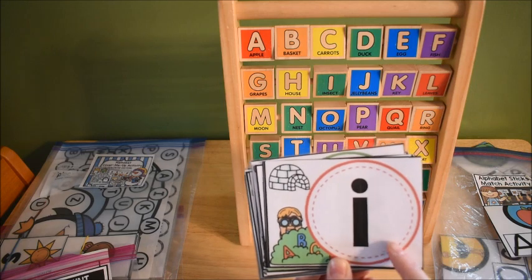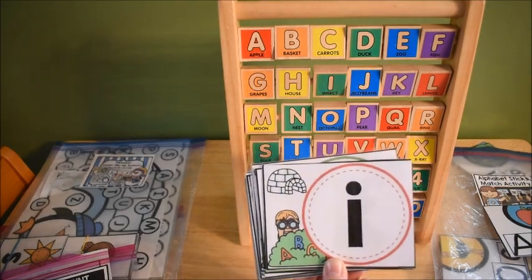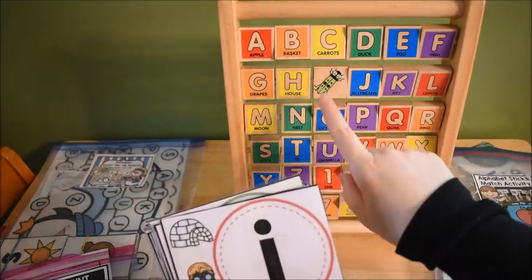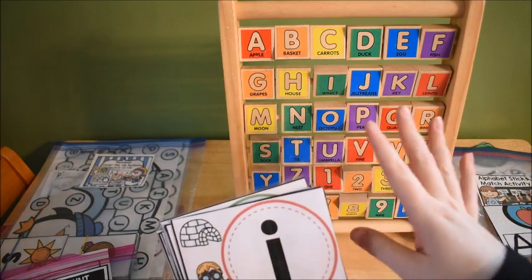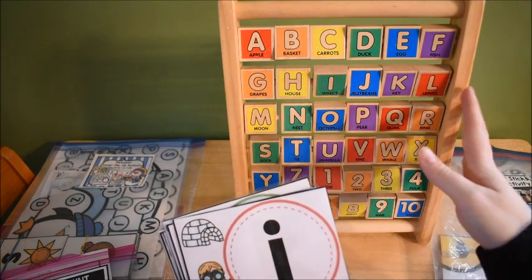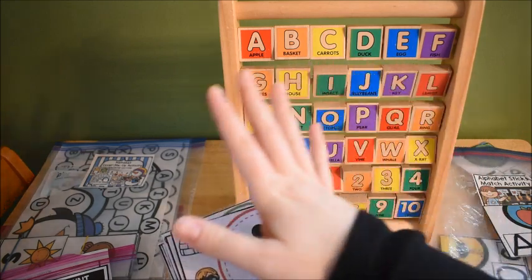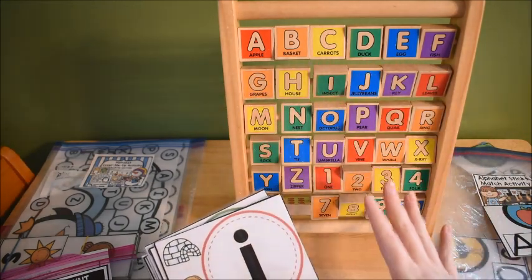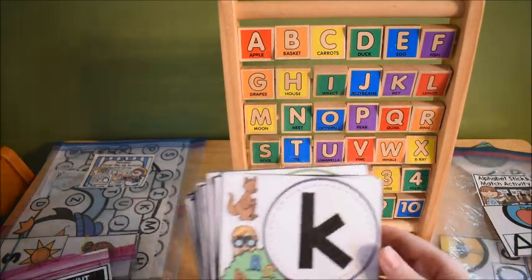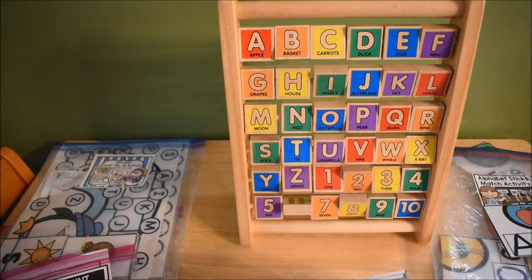This is lowercase I. Can you find capital I? And then they would have to touch capital I and find it. Now, when you're using an abacus like this, this skill also works on visual scanning, because they have to look through their letters to find it. And so that's another great skill for the children.